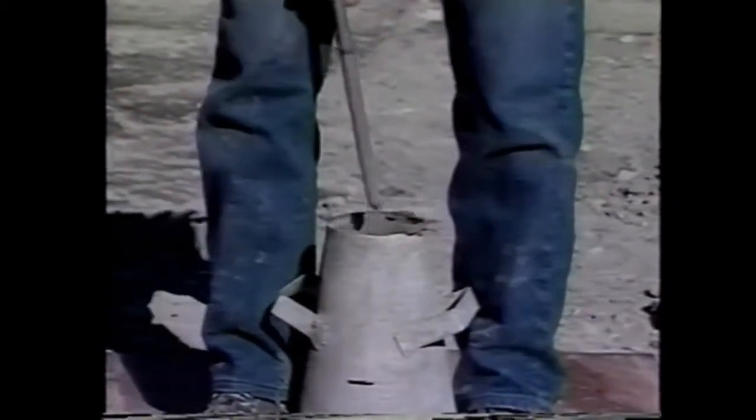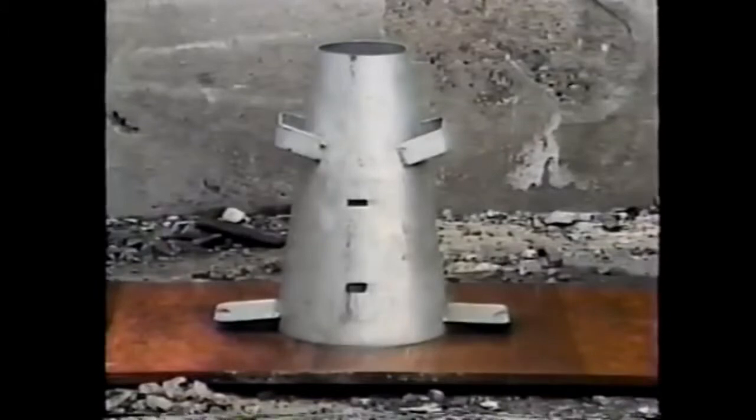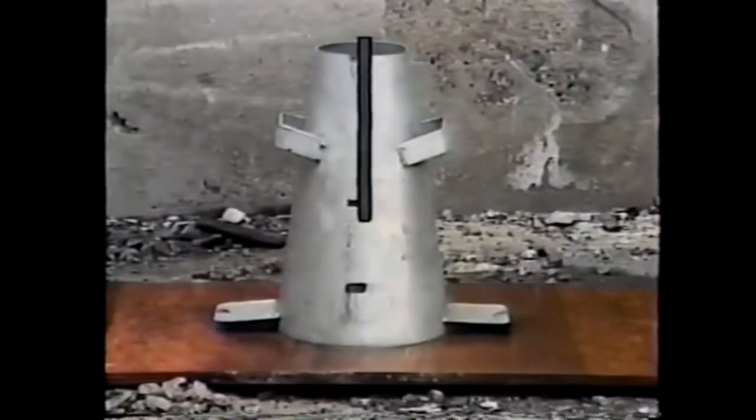If it drops below the top, the rodding should be stopped. More concrete should be added, and then the 25 spiraling strokes should be completed. And the rod should just penetrate the top of the second layer about 1/2 inch.